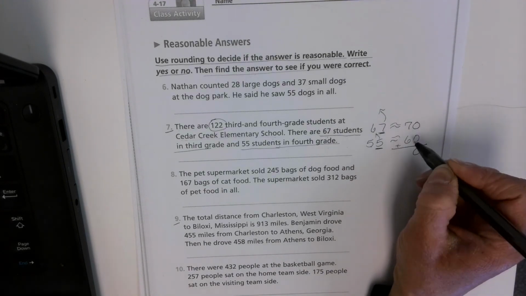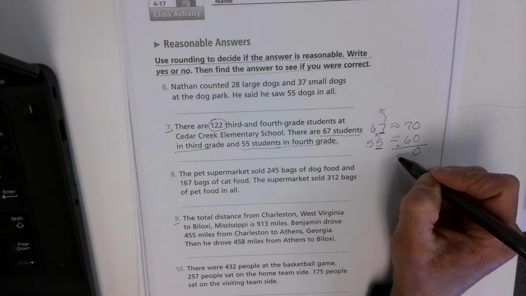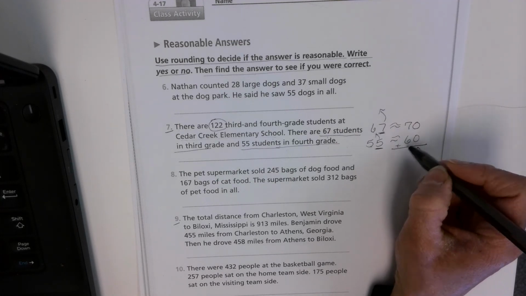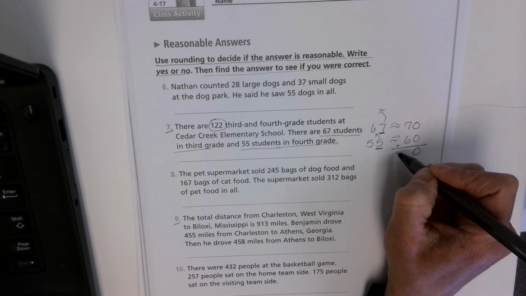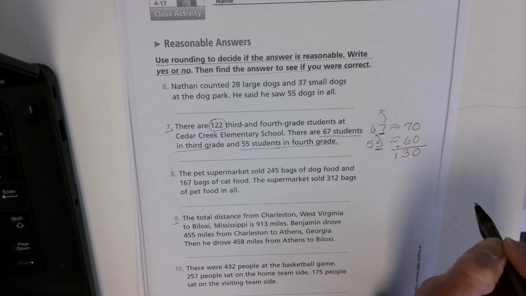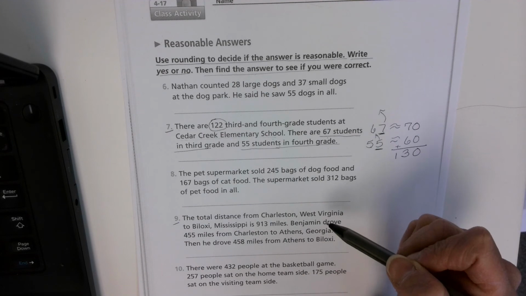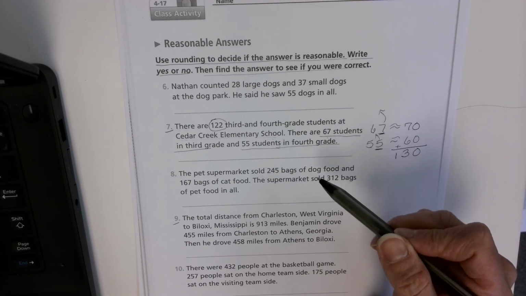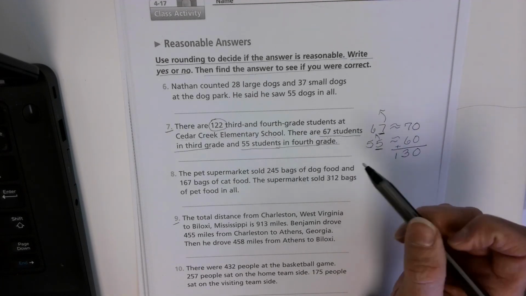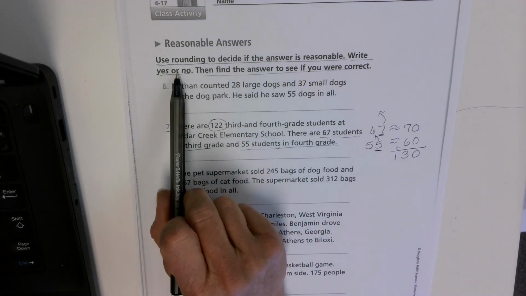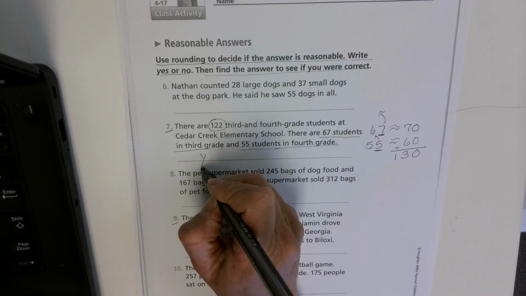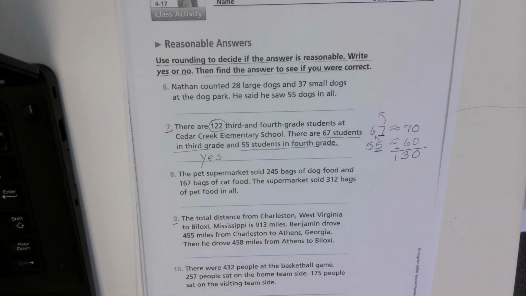0 plus 0 is 0. 6 plus 7. I'll use my doubles fact. 6 plus 6 is 12, plus 1 more would be 13, would be about 130. So looking at that, that is very close. So I'm going to say yes to that. Is that reasonable? There are 122. I got about 130. That's only 8 off, and I rounded. So yes, I think that that would be correct.